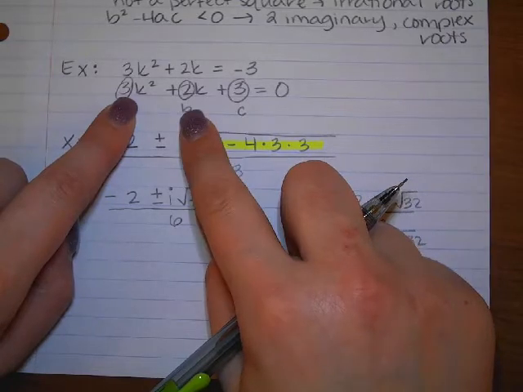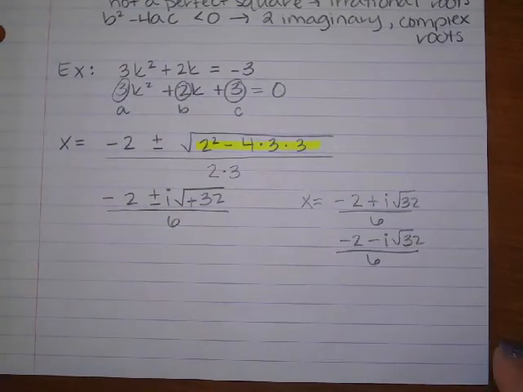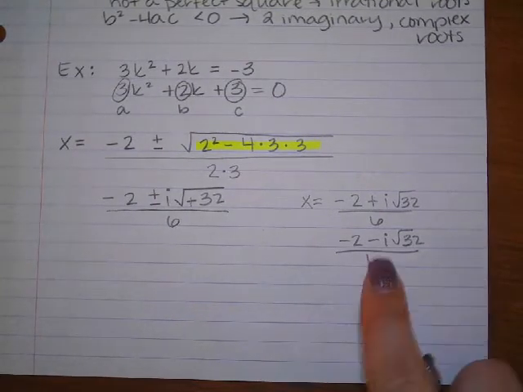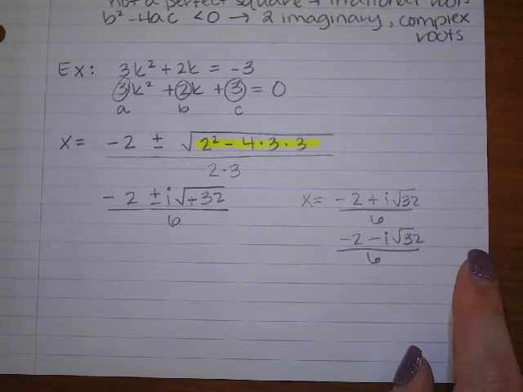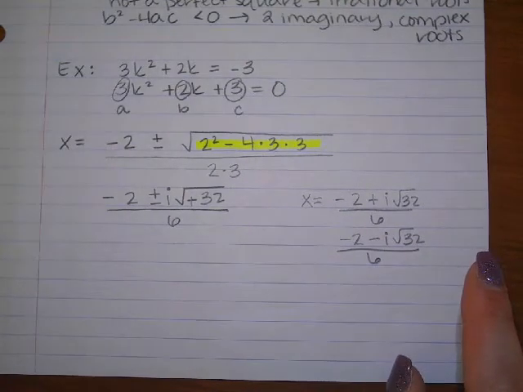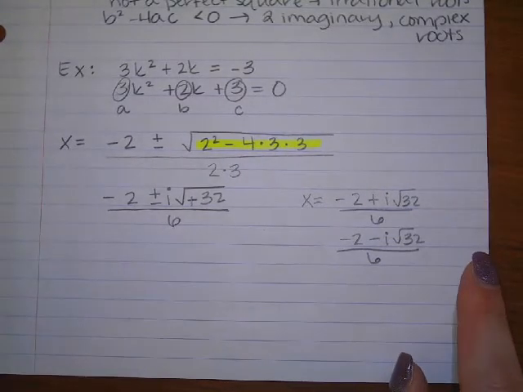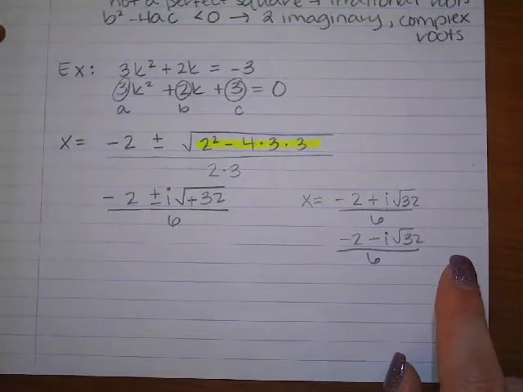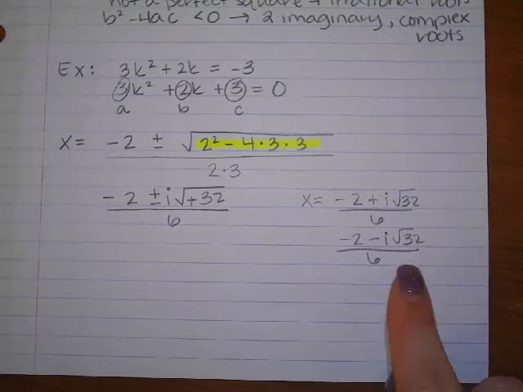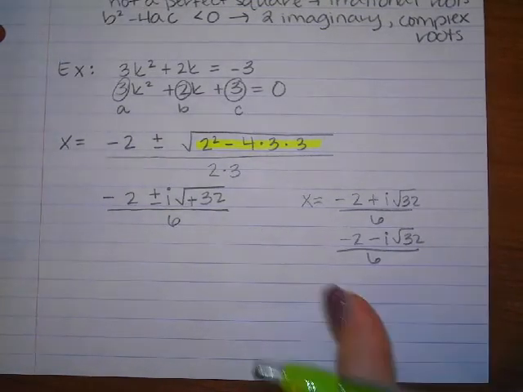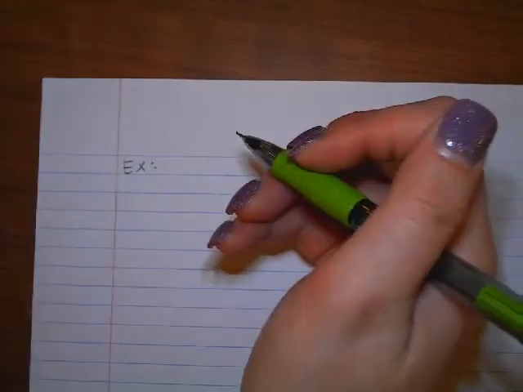Does that make sense? Problems that we did all the factoring with can be solved with the quadratic formula, but this one could not have been factored. Every quadratic you can think of, you can always use the quadratic formula on. However, not every problem that can be solved with the quadratic formula can also be factored. Anything with an i is not factorable. All right, second example.